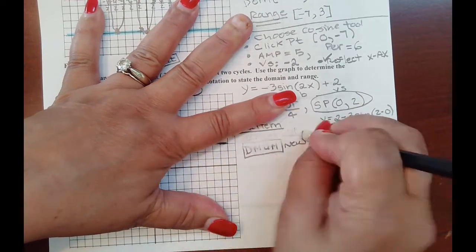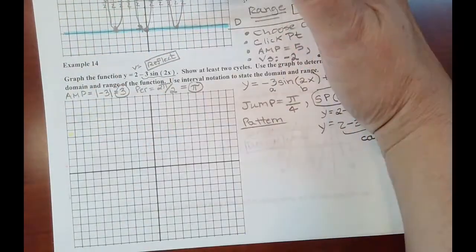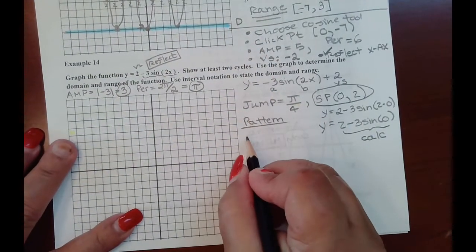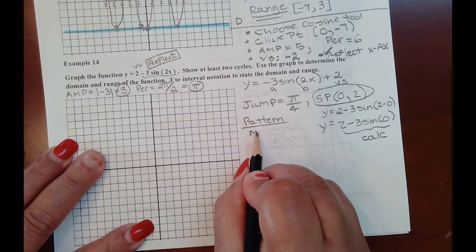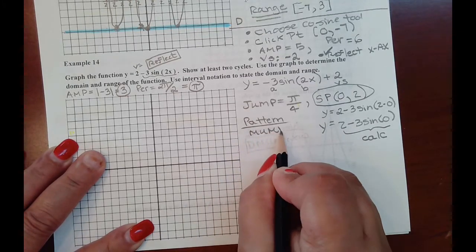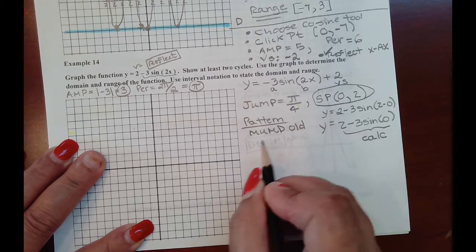Okay, let me correct. The pattern for sine is MUMD. That's the old pattern. I almost messed up there. Good thing I didn't graph using that.